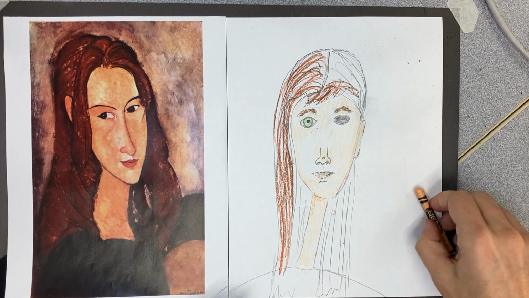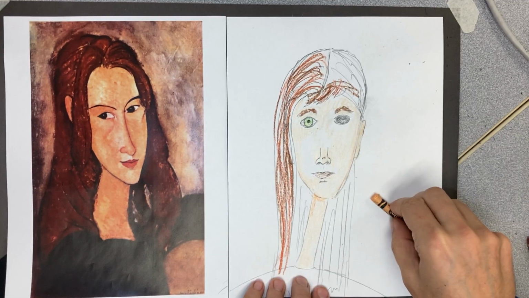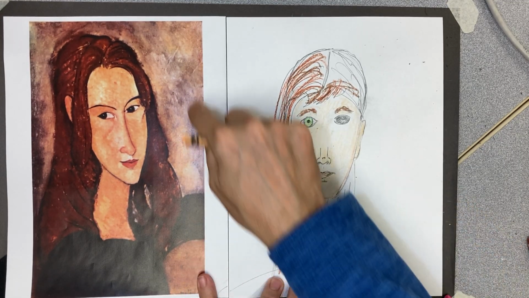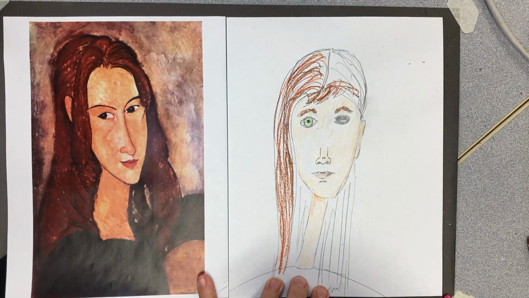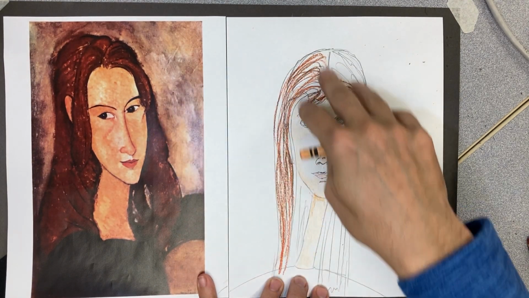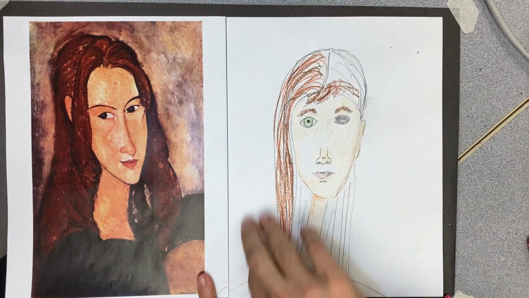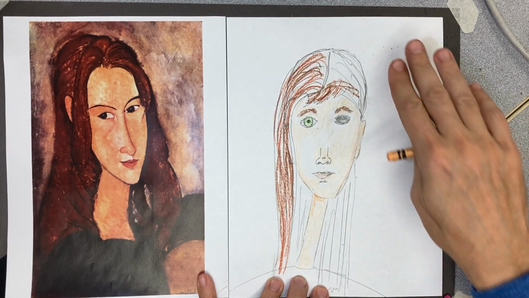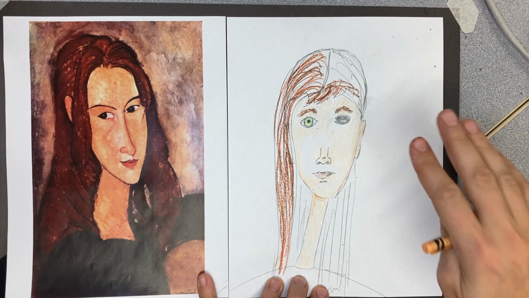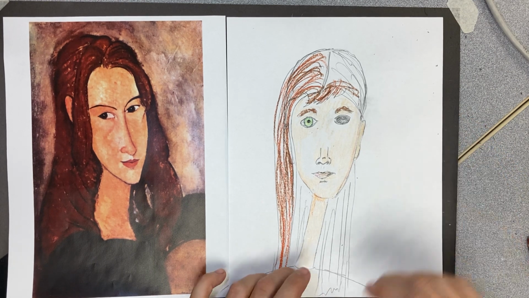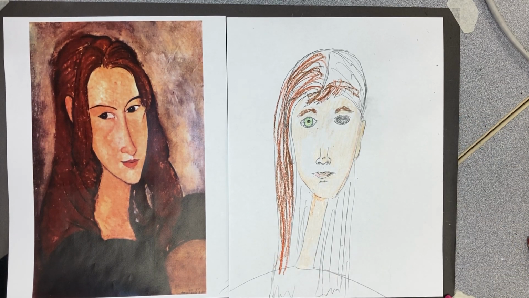The last thing you guys are working on is your shirt and the background. The background should be fairly simple. So if you see from the example, Modigliani did not want to distract from the actual face itself. So you're welcome to choose one color. If you add anything in the background, make it very simple and not distracting. And the shirt, just make sure it doesn't blend in with the background.